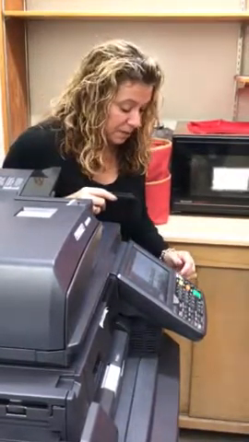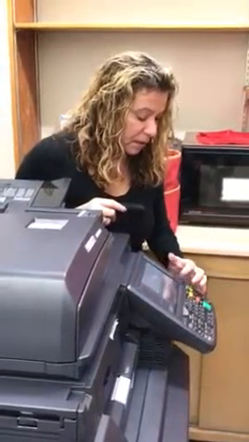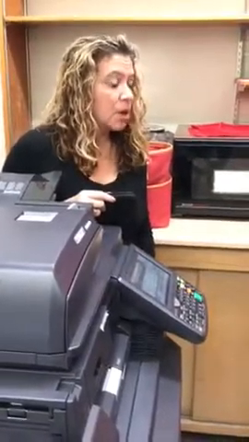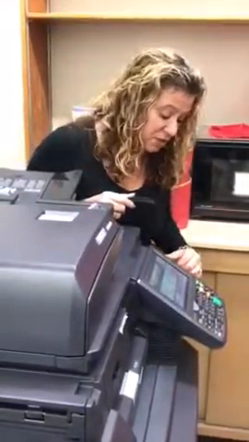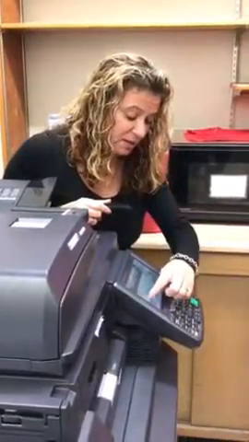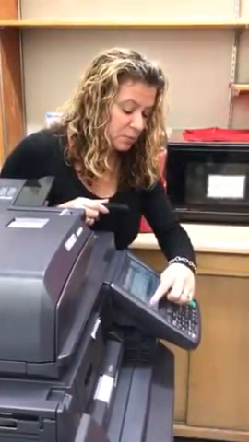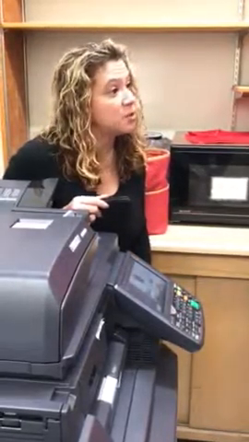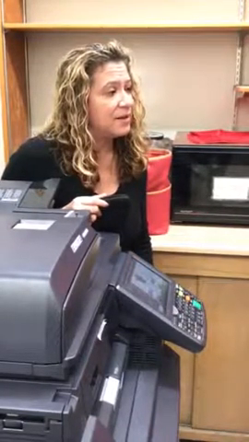Can I go backwards? Can I pull a document from my thumb drive and scan to my email? Well, no, you can't send it to your email, but you could print it. So if it's on your flash drive, you can go in and select, let's say, a PDF. You select the PDF, press print, and then you can tell it how many copies you want. Unfortunately, it's not that advanced yet.